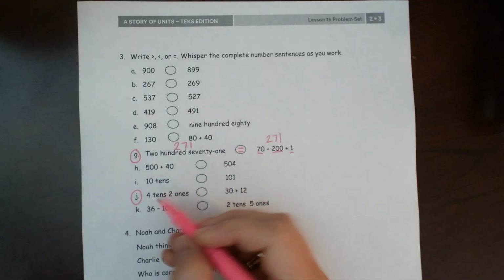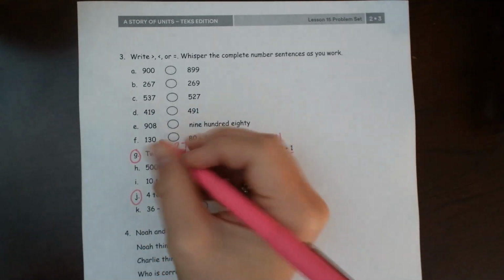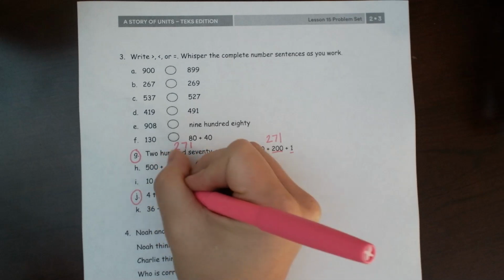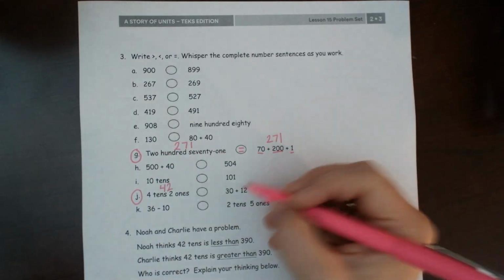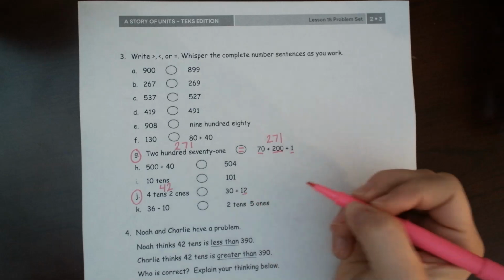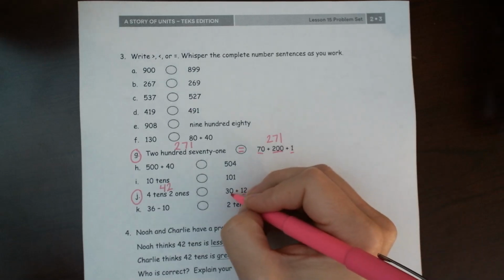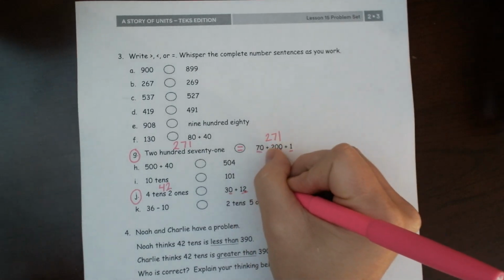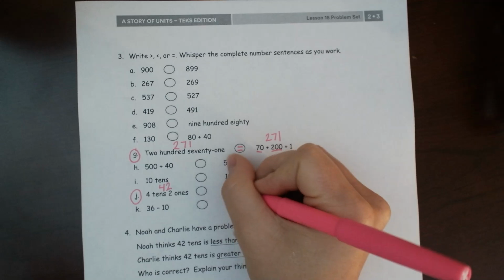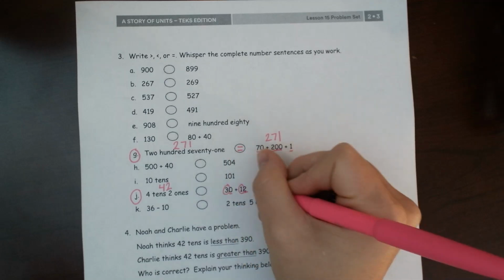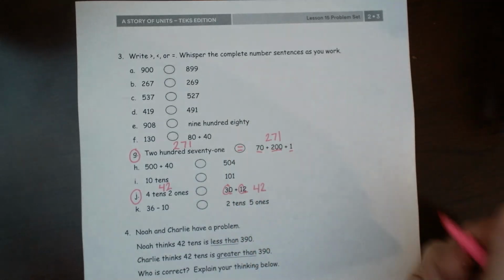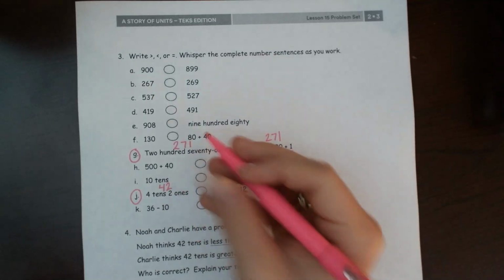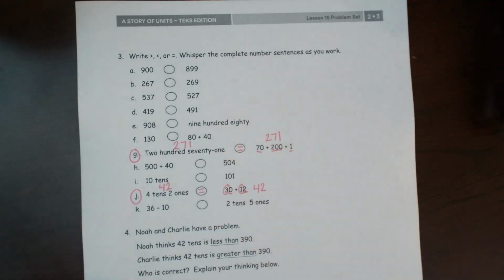3J, 4 tens, 2 ones. I'm going to write that in standard form. 4 tens, 2 ones. 30 plus 12. So I'm going to look here. 0 ones, 2 ones. Okay, well that's 2 ones. 3 tens plus 1 ten is 4 tens. So 42 and 42. These should be an equal sign.